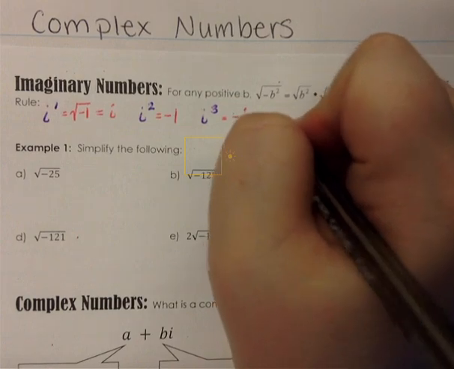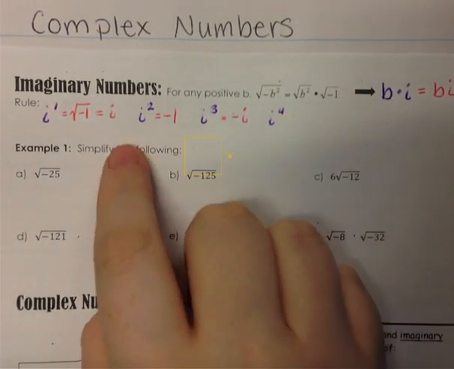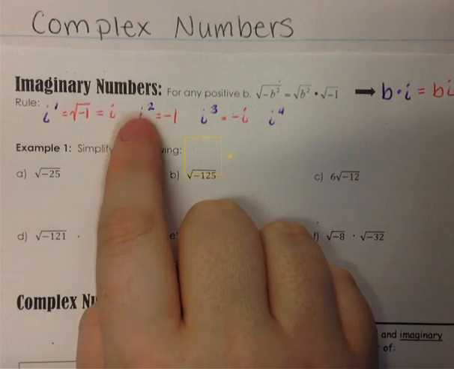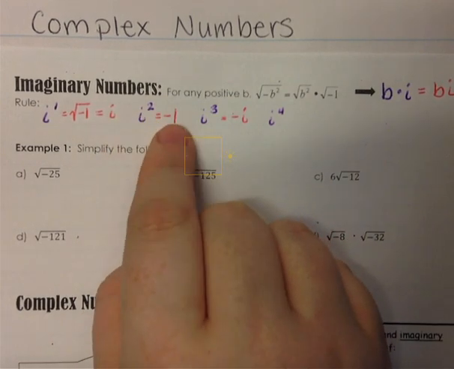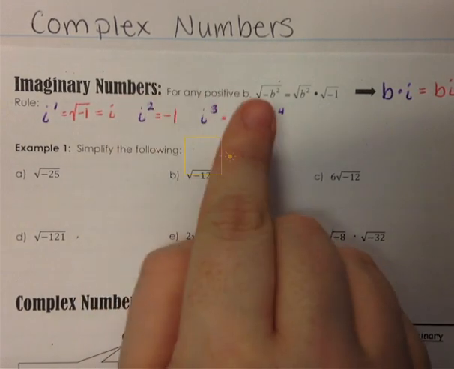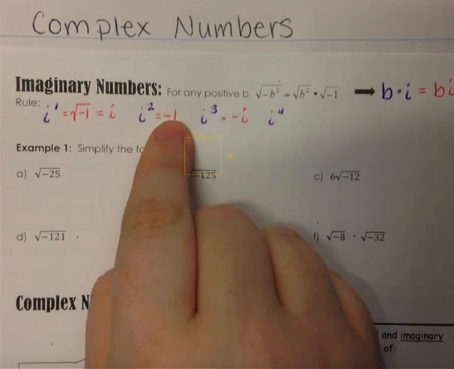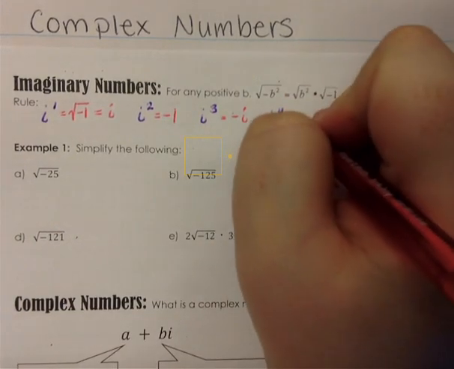i to the fourth would be, basically I'd be doing i squared times i squared. So i squared is equal to negative 1, but if I do it twice, so i squared times i squared gives me i to the fourth. So I'd be doing negative 1 times negative 1, which is actually equal to just positive 1.